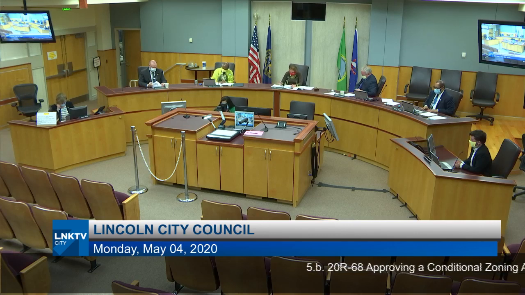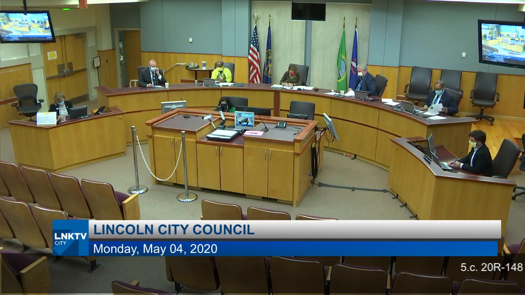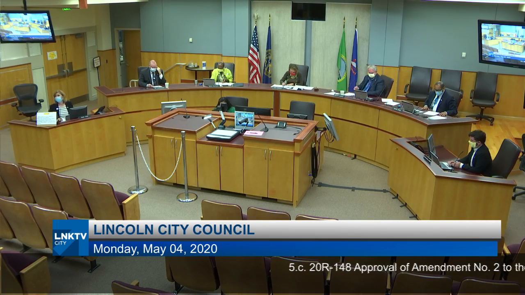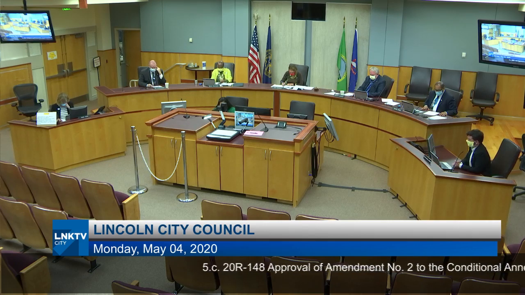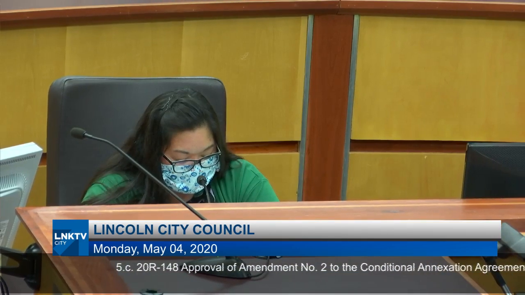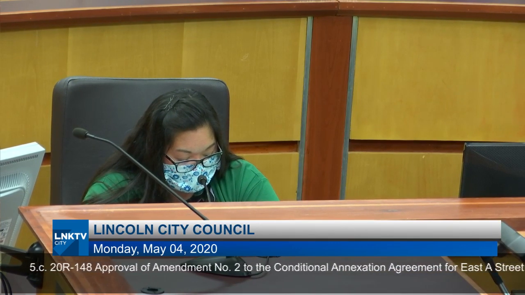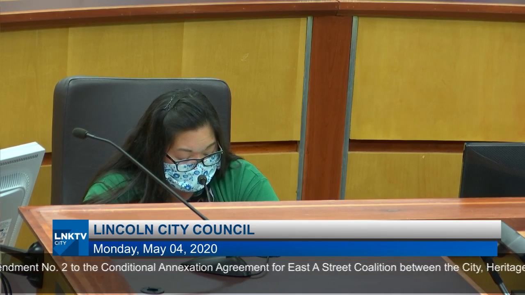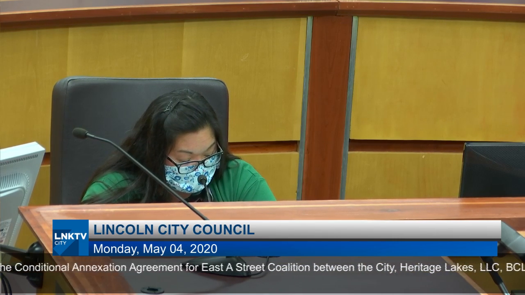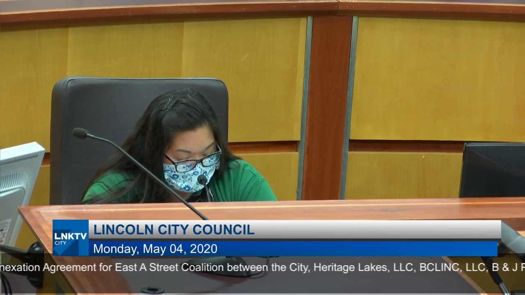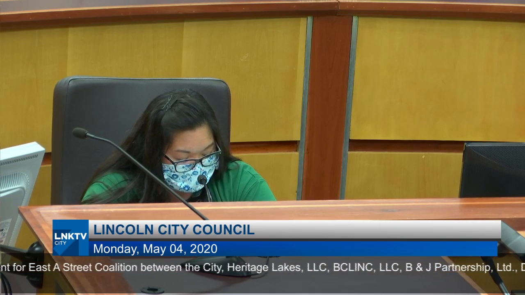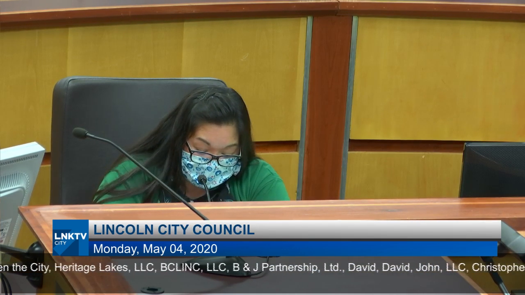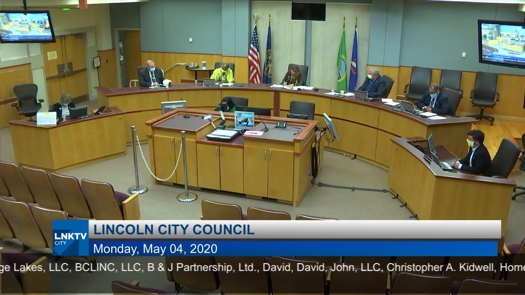All right. I guess we have one more item, item 5C. Approval of Amendment Number 2 to the Conditional Annexation Agreement for East A Street Coalition between the City, Heritage Lakes LLC, BCLINC LLC, B&J Partnerships Ltd., David John LLC, Christopher A. Kidwell Homesteads Acres Inc., and East O Realty Company to reflect changes in the scope of financial obligations of the parties related to the road improvements to be constructed on A Street between approximately 89th Street and 94th Street, introduced by Shob. So moved. Second. Introduced by Shob, seconded by Christensen.